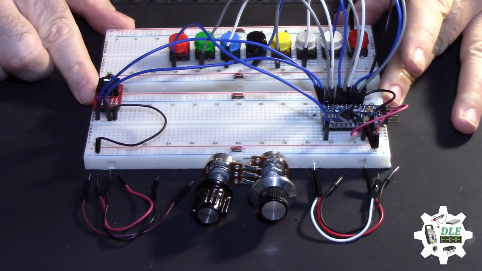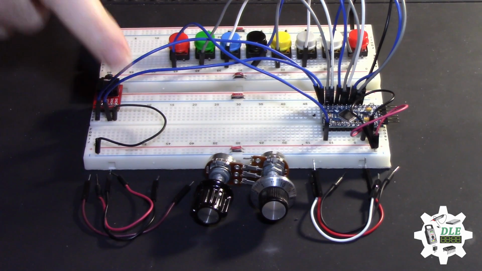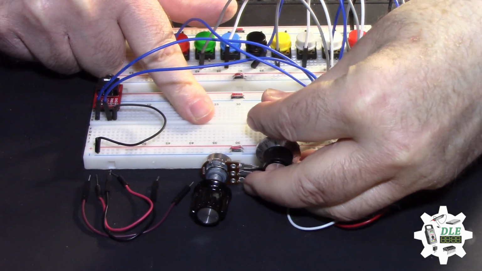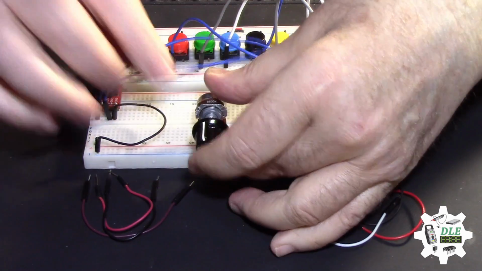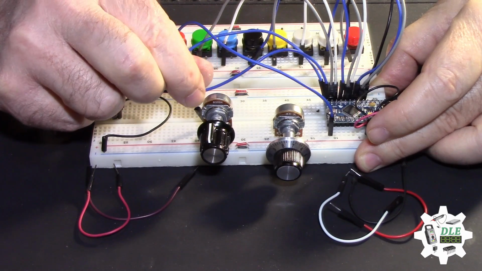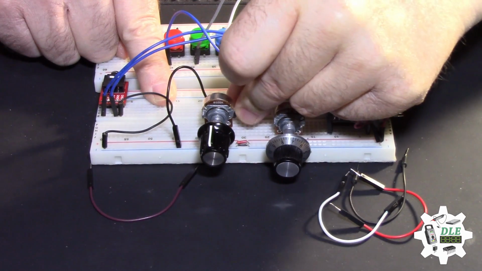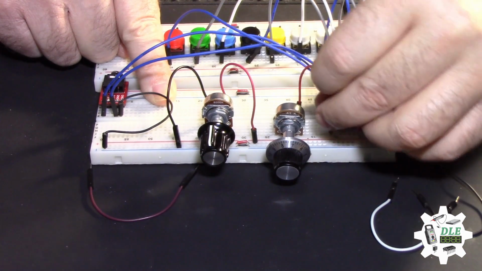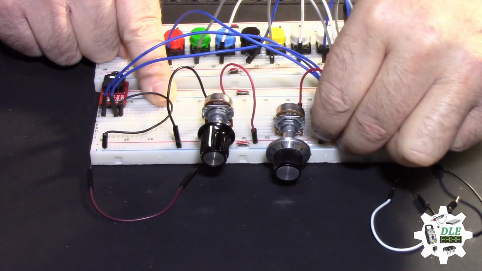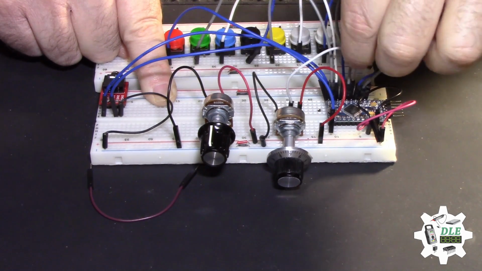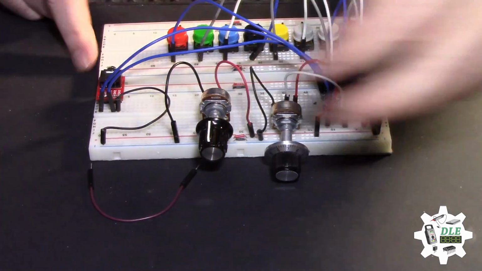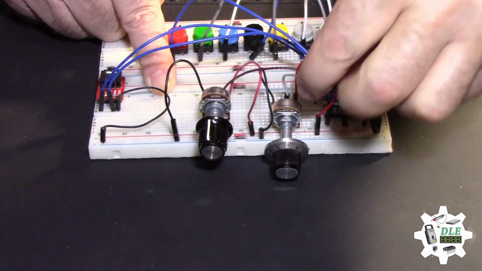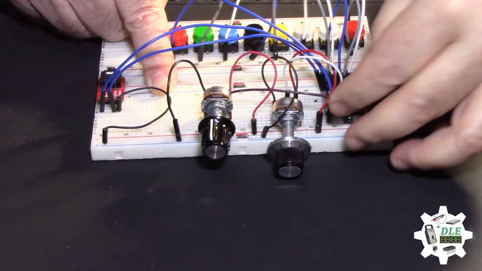Now, the attack and release. So, buttons here, buttons here and here, ground, power and power, power and power, ground, and buttons for attack and release. Here and here. And that's it.